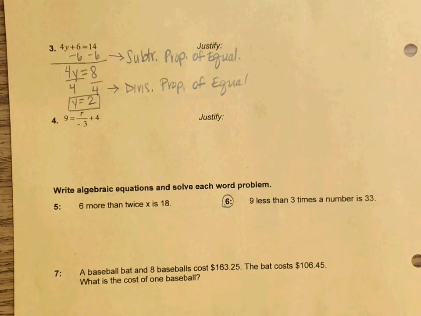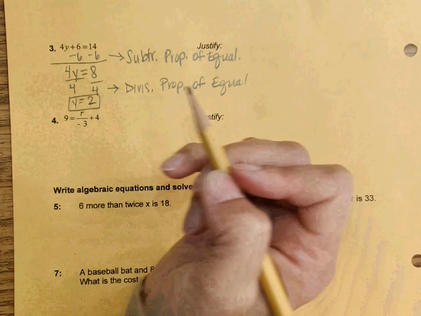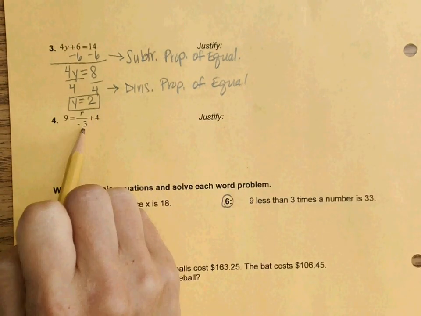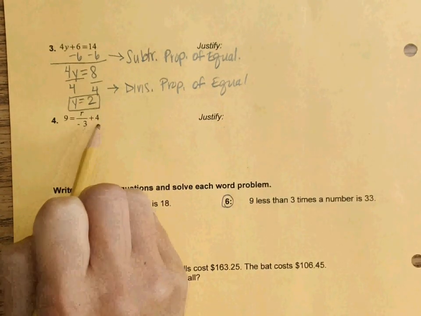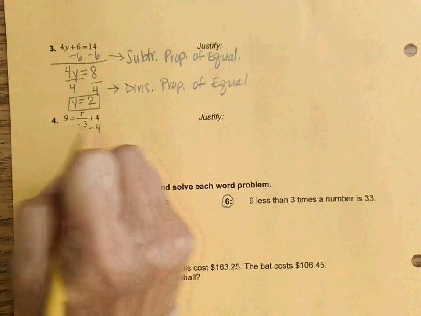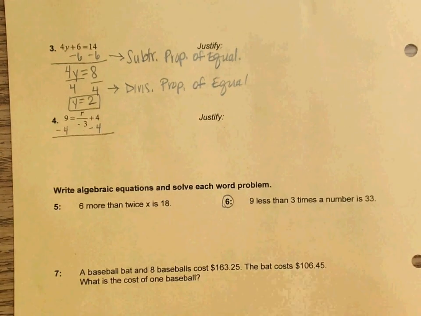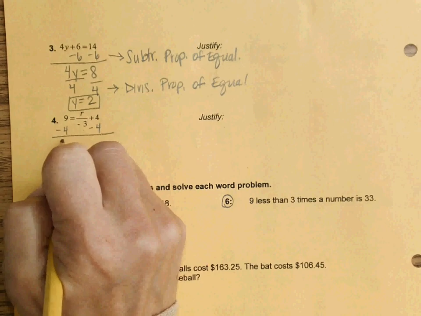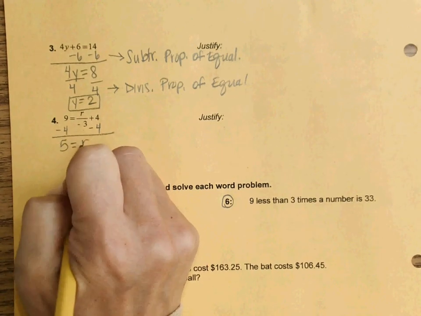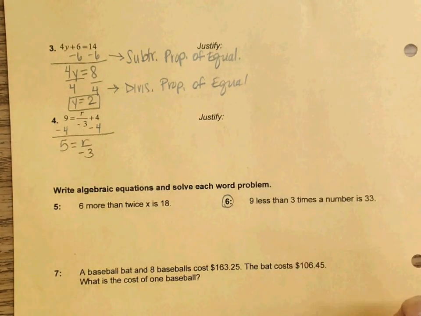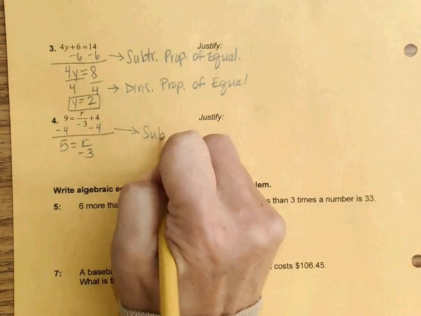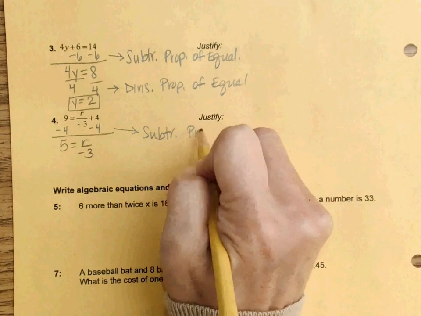Let's try this again. So for this next one, we're going to get our variable term by itself. To do that, we're going to start with our constants. So we're going to go ahead and subtract 4 from both sides, the inverse operation here. And so 9 minus 4 is 5, and I drop down the divided by negative 3. To justify that step was subtraction, again, property of equality.